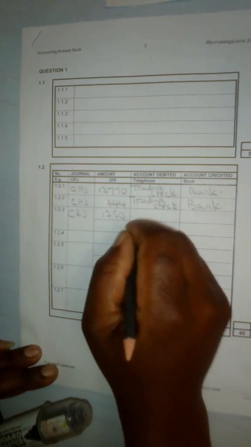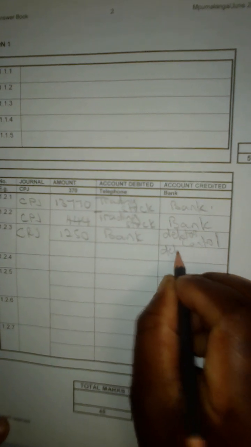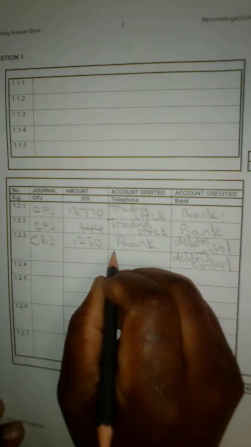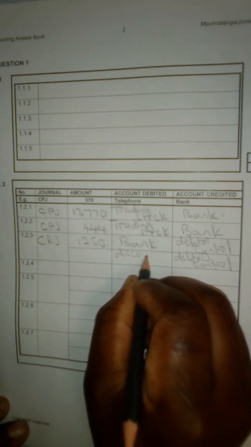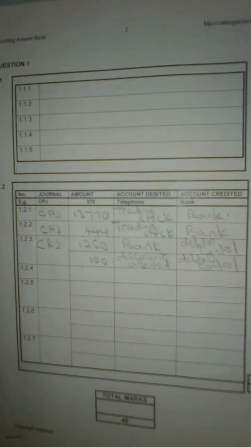The amount is 1,250, and then bank. And then here we've got debtors control. We also have debtors control here because of the discount, debtors control, and then here we've got discount allowed, and the amount is 100. We are done with 1.2.3. Let's move on to 1.2.4.